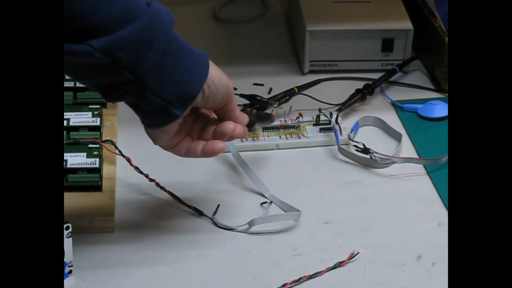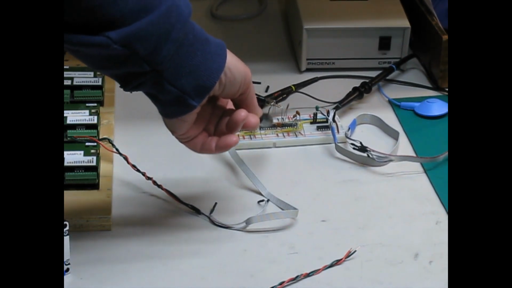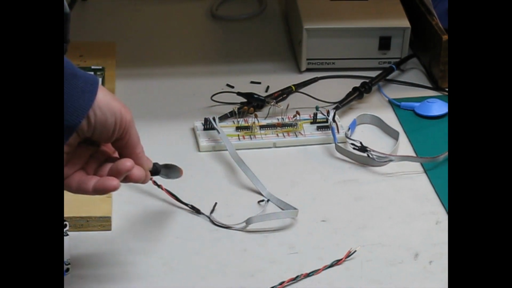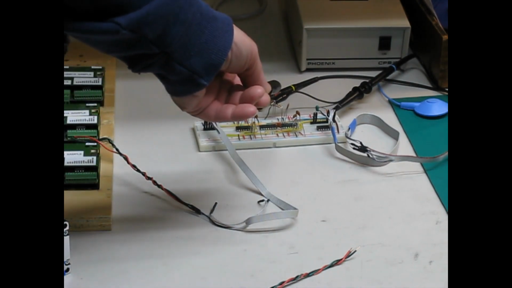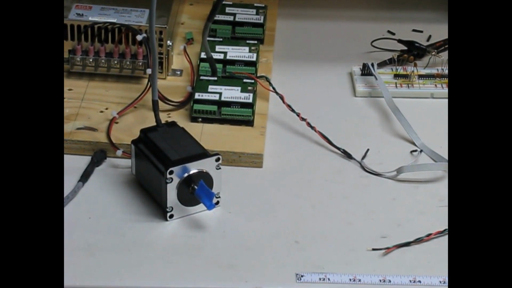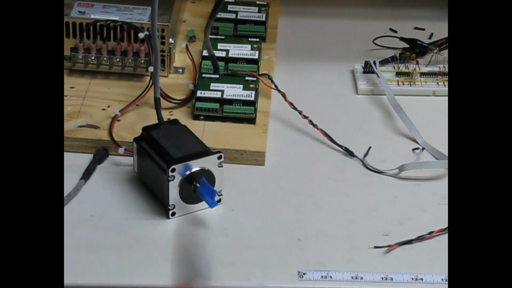And here's our modified step pulse board with the AND gate instead of the OR gate, and we've got the scope probe set up to monitor the step and direction line for the x-axis. There was a lot of background noise, so I'm going to cut in some voiceover with some sound recorded at the actual time, so bear with me.